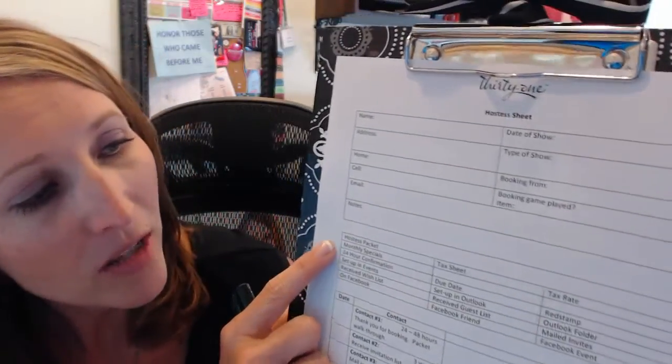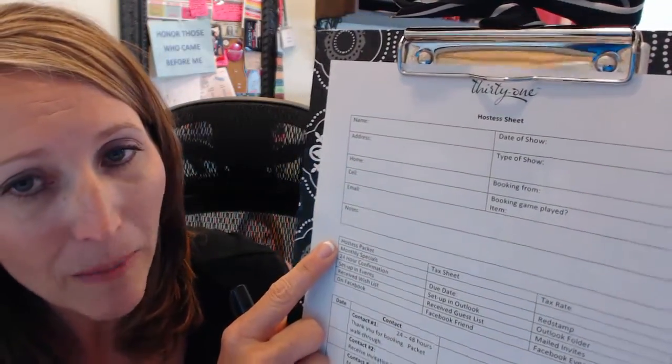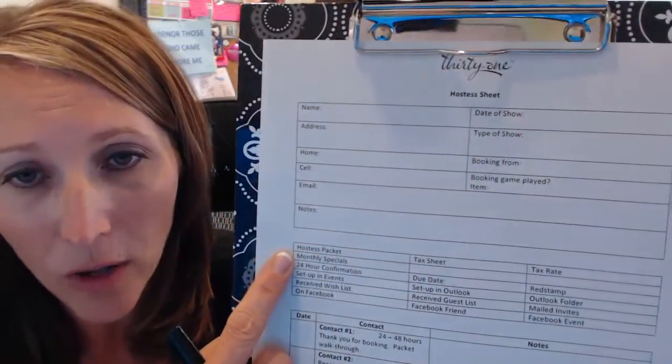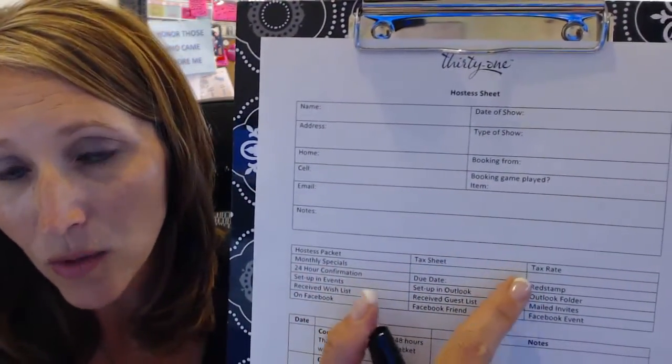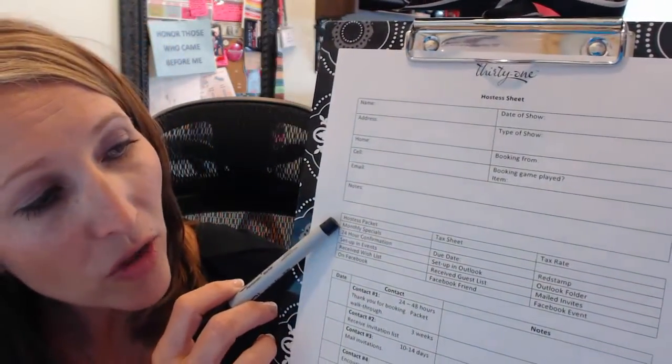The second section is really when your work starts. These are the things that you need to do for her. So you'll see that there's a hostess packet question there. Did I give her a hostess packet? Whatever your packet looks like. Telling her the tax rate. The tax rate is always based on where the items are going to be shipped, which is usually the hostess's address. Did I tell her what the monthly specials were? Because we know that those change every month. And so those are the things that I give her when she books the party.